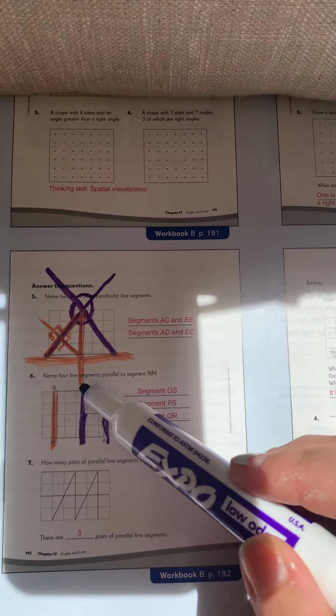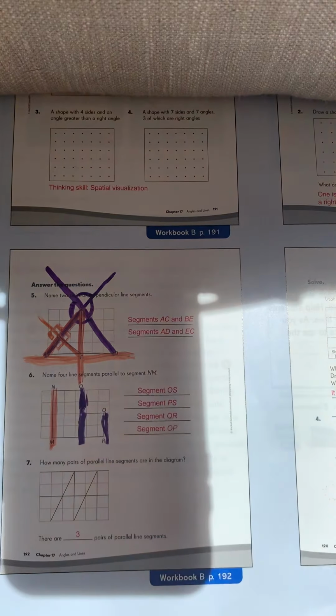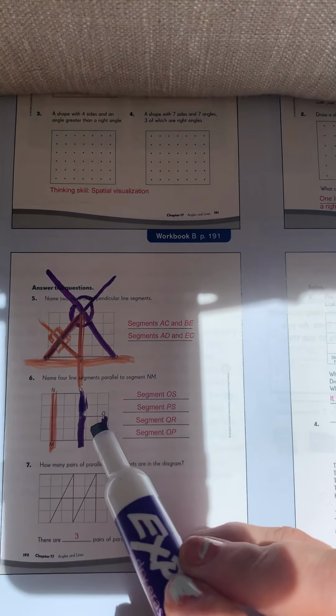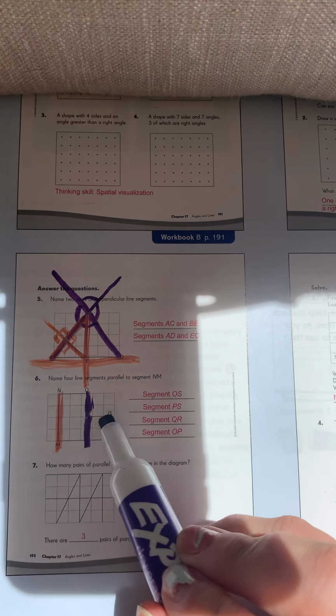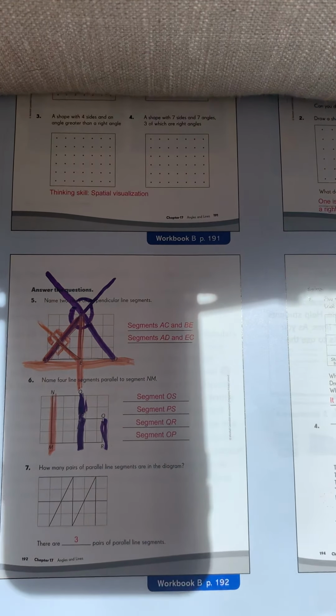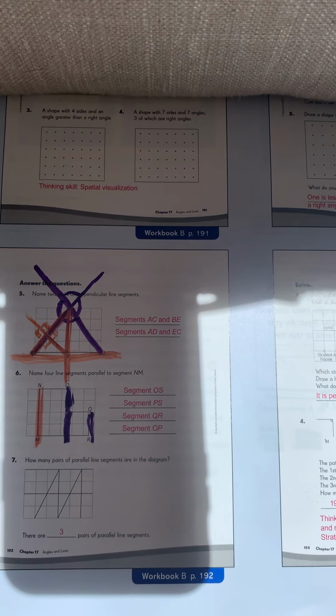And we could also say that OP is parallel, the top part of that line, okay? We would not be able to say that this line is parallel. If I did that line, that would be what? Excellent. That would be perpendicular.